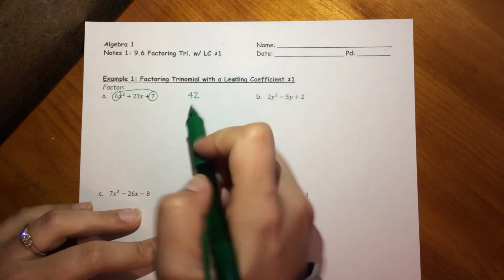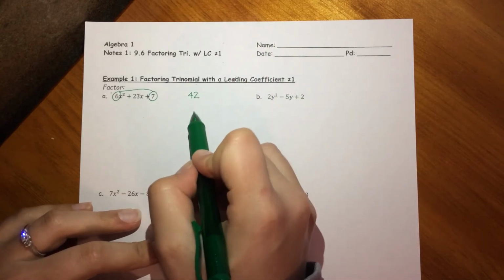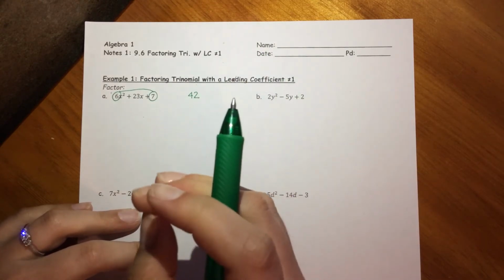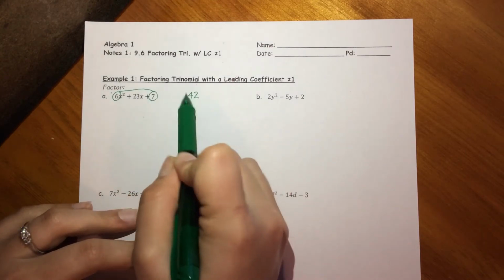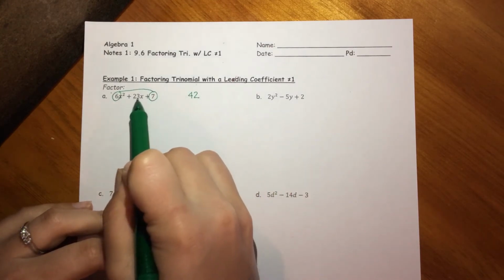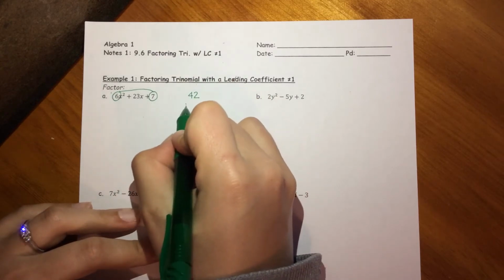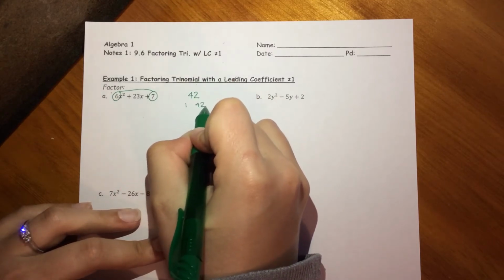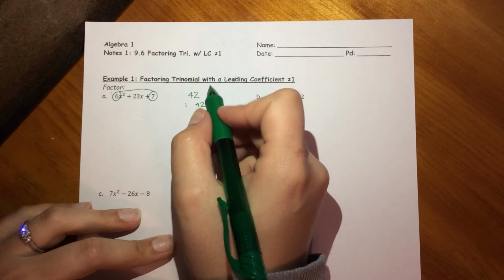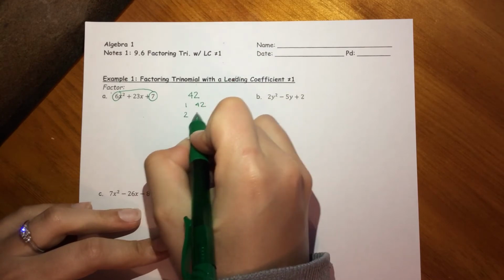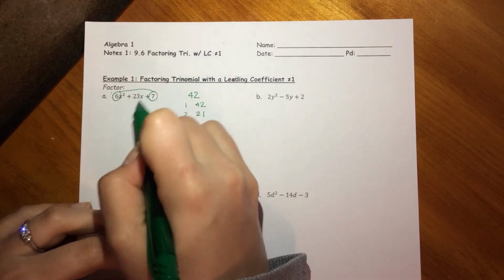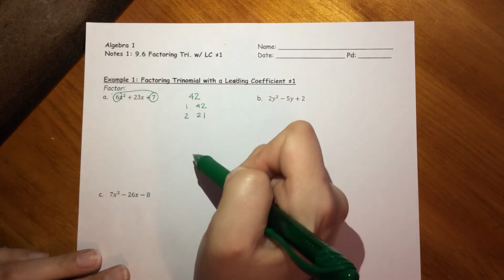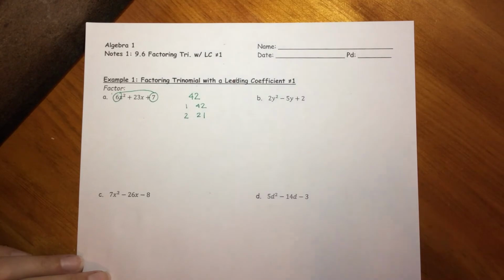All right. So now we want to take 42 and list out the different factors of 42 that are going to multiply to be 42, but add up to 23. So we've got 1 and 42. Okay. And I'm going to jump down to 2 and 21. Right. And I know right away that 2 and 21 automatically is going to give me 23. So I'm going to stop listing. Okay. So now what happens?